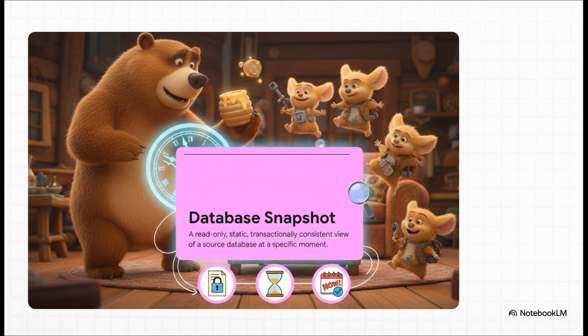So let's really unpack what that definition means. Read-only, that's simple, you can't change it. Static, it's frozen, it doesn't change on its own. And transactionally consistent. Now this is the really important part. It means the snapshot represents one single perfect moment in time, as if the whole world just paused for a split second just for you.